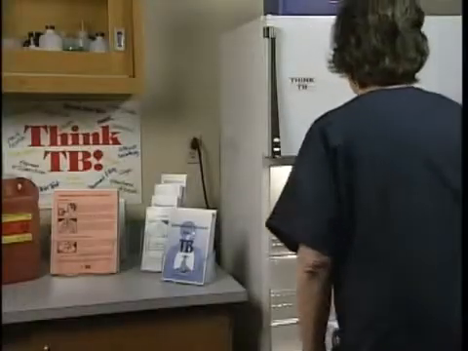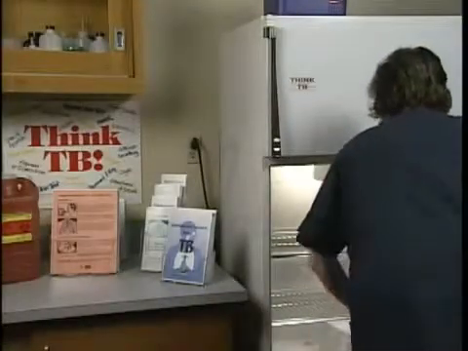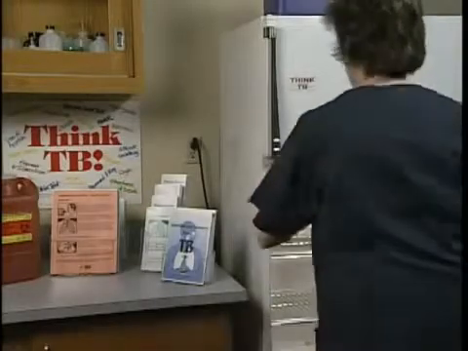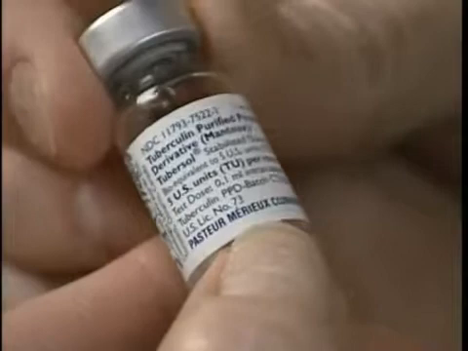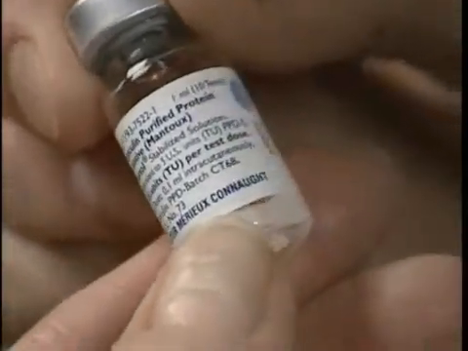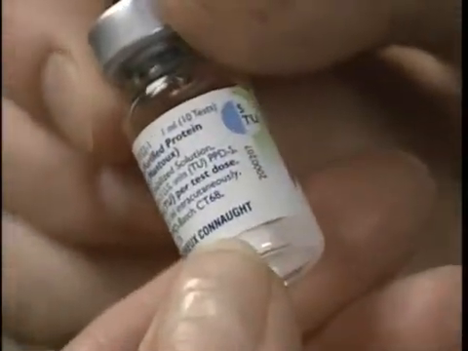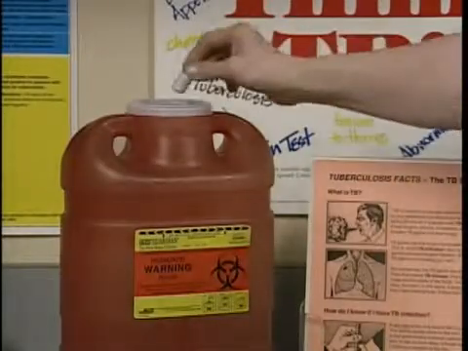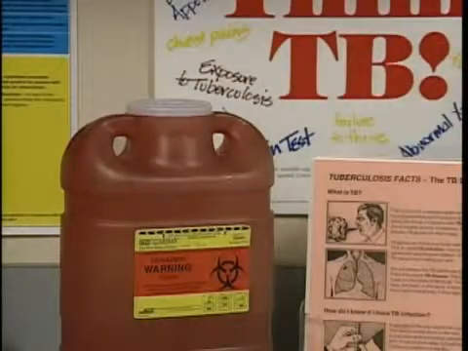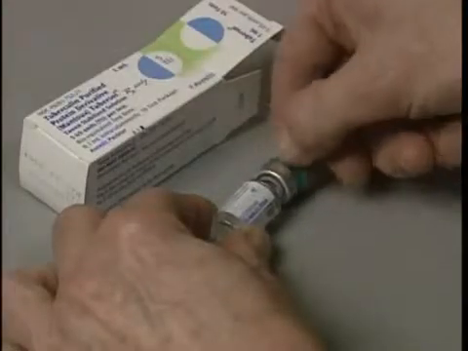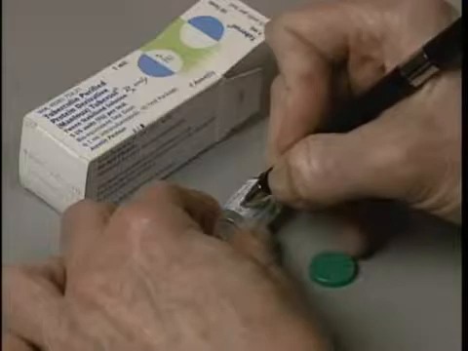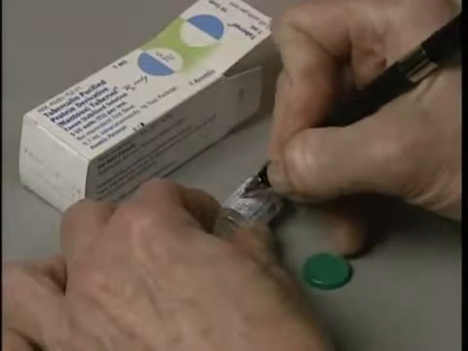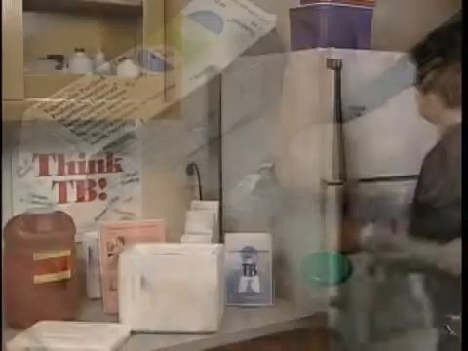Look at the vial label to make sure the vial contains the tuberculin that you want to use, including the tuberculin unit strength. The label should indicate the expiration date. If it's been open more than 30 days or the expiration date has passed, the vial should be thrown away and a new vial used. When you open a new vial, write the date and your initials on the label to indicate when the vial was opened and who opened it.